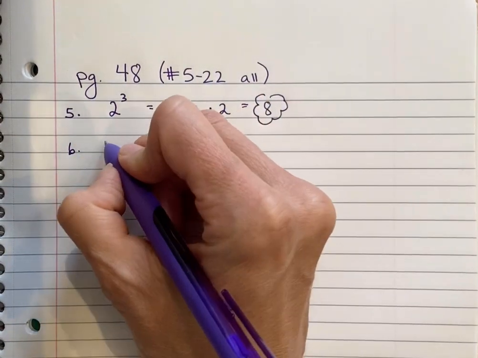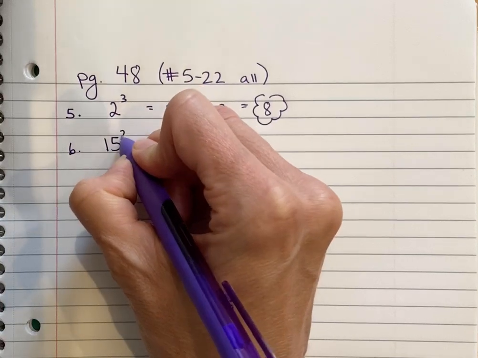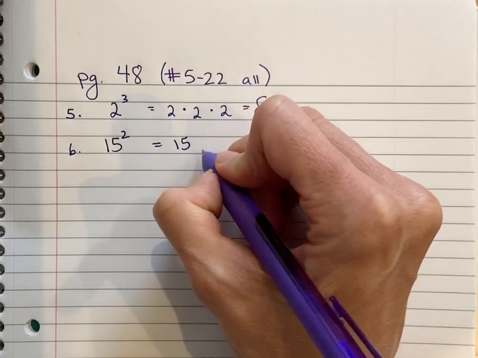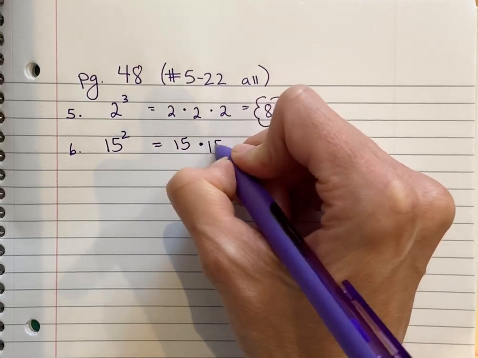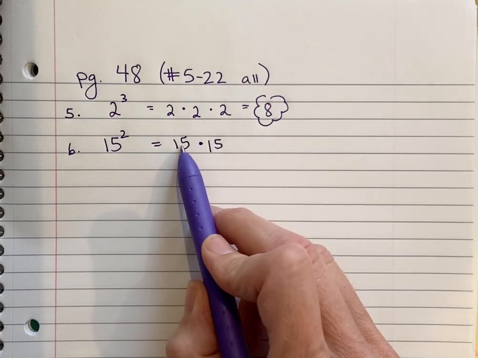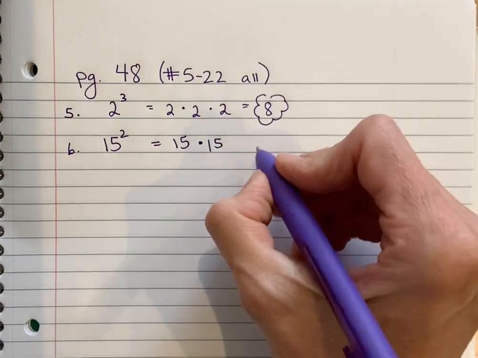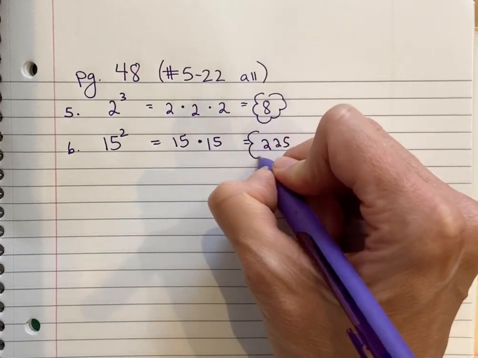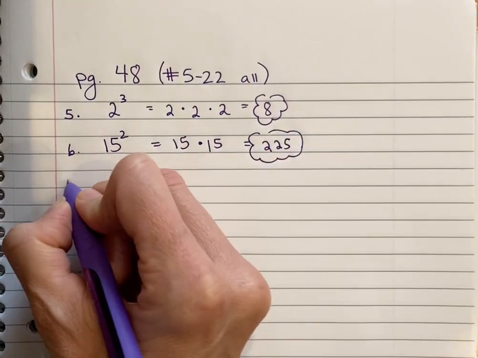Now we're going to find the value of 15 to the second. So I'm not going to show you the multiplication because I know you can do that on your own. So what this question is asking us to do is 15 times 15. Be careful with that. When we work out the multiplication, we come up with 225.